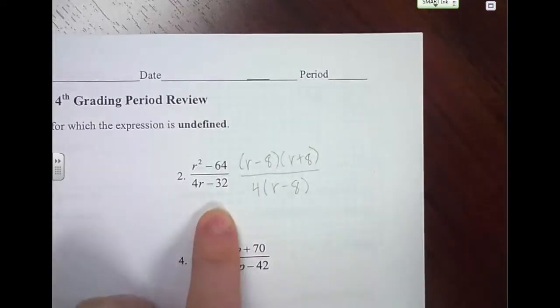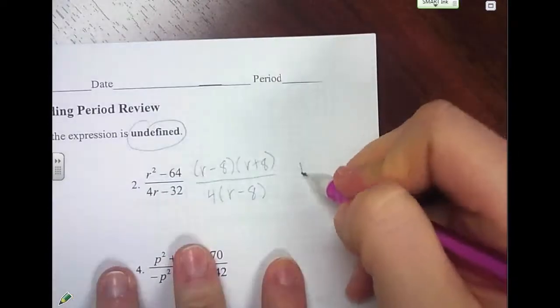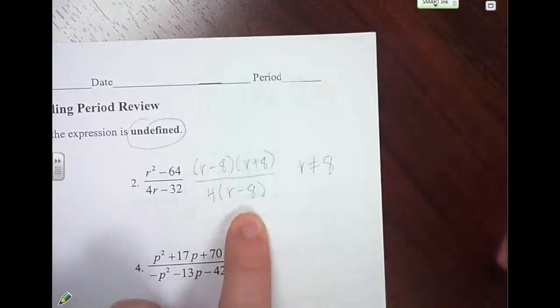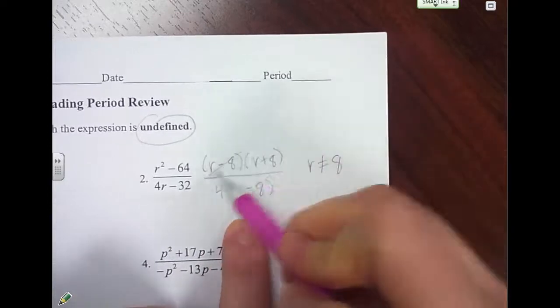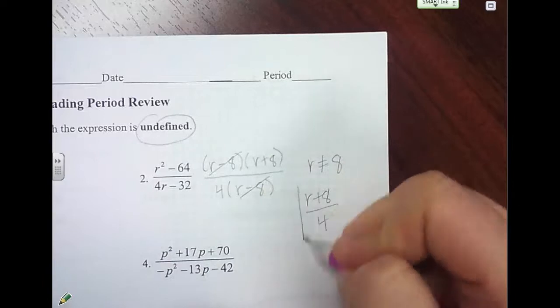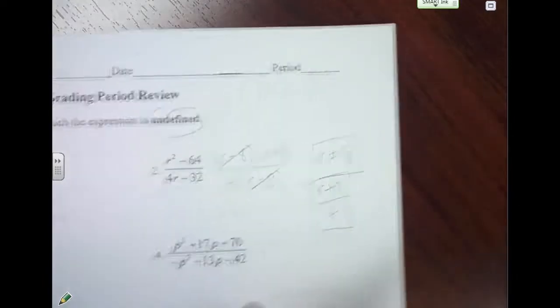So before I cross anything out, let's go over the undefined values. So here, r cannot equal, we look at the bottom, positive 8. So then I can cross these out and I'm left with r plus 8 over 4. So there's my answer along with my undefined value.